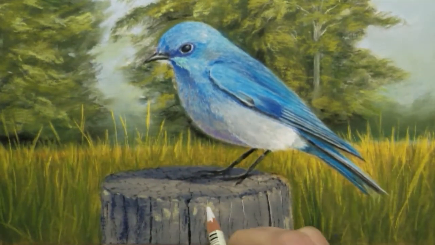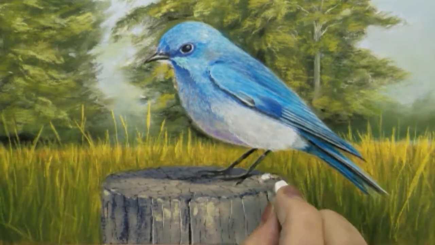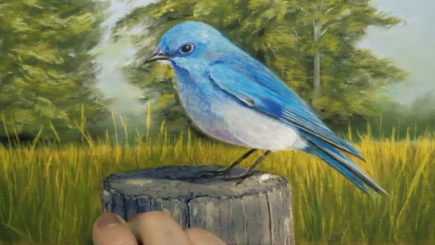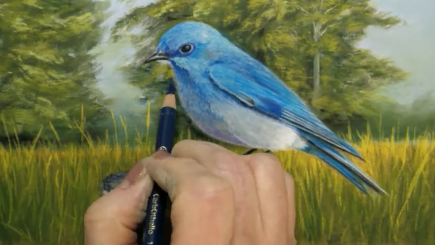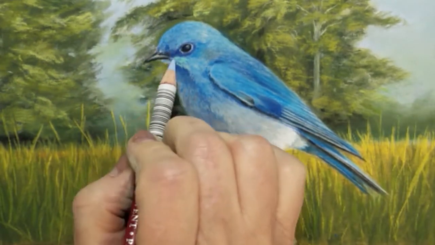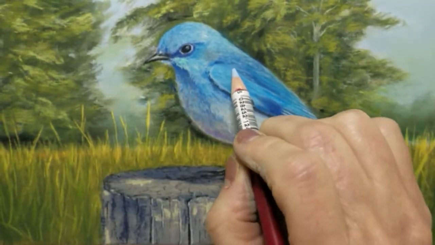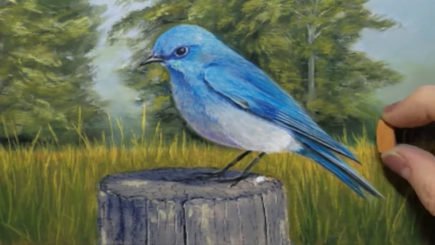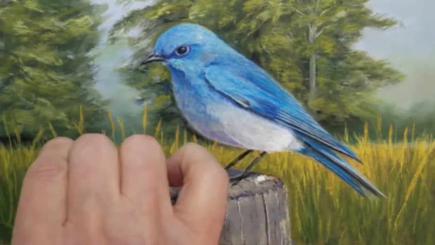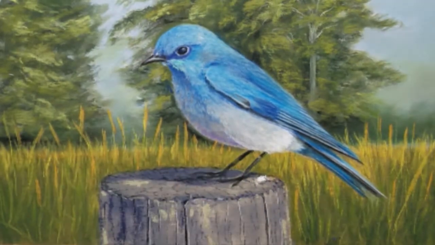I've also darkened some of the cracks, and I'm using white pastel along the very edges of the crack where the lights are reflecting from it. I am going to use the sharp edge of my pastel stick to create some taller grasses with the copper color.